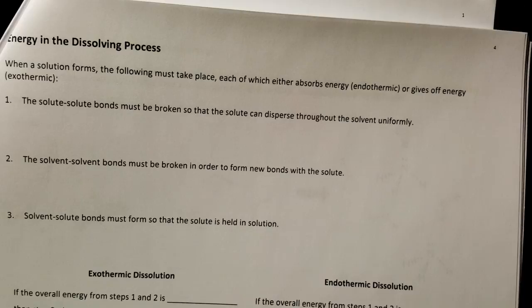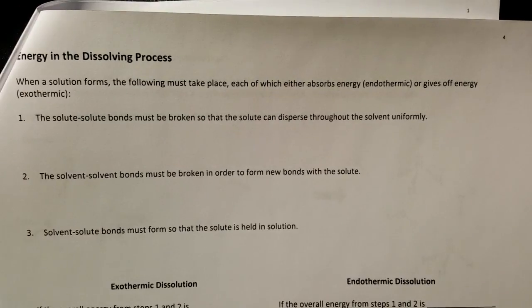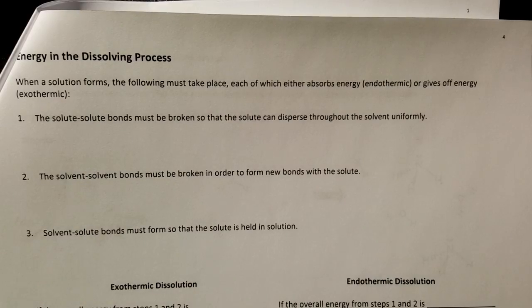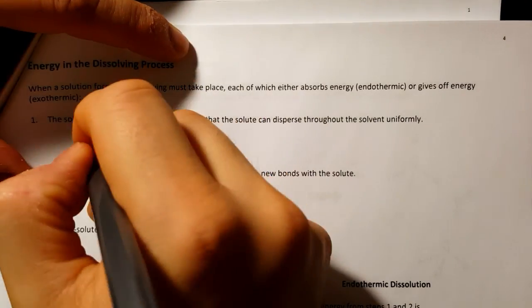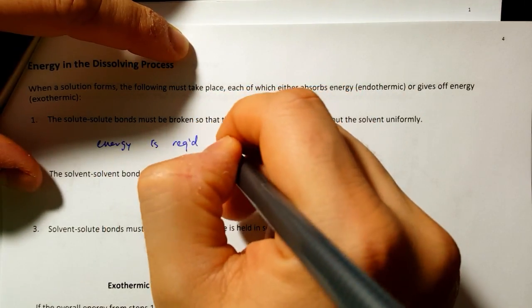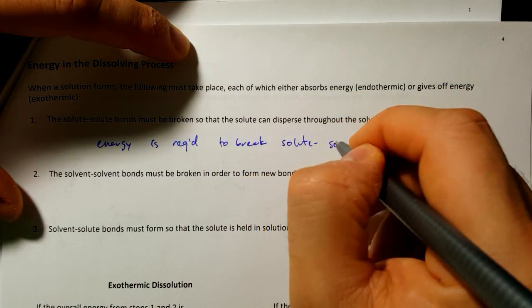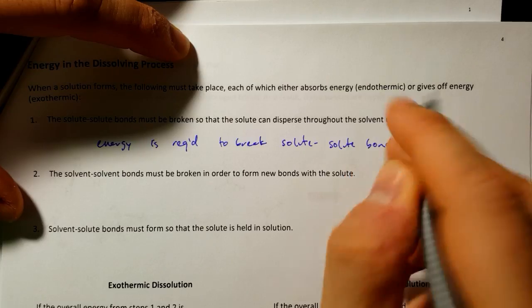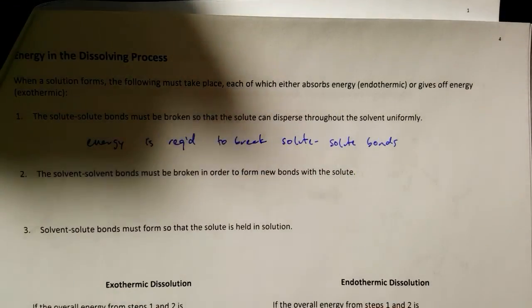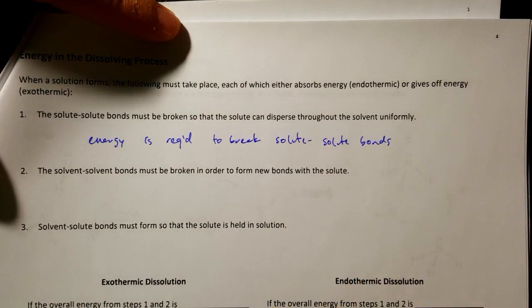So there is energy that also is involved in the dissolving process. So when a solution forms, the following must take place, each of which either absorbs energy, so that'd be endothermic, or gives off energy, which would be exothermic. So the solute bonds must be broken so that the solute can disperse throughout the solvent uniformly. So energy is required to break solute bonds, right? Because the solutes are attracted to each other, and so energy is required to split the solute apart. Okay, so that right there is an endothermic step, right? It's going to absorb energy.